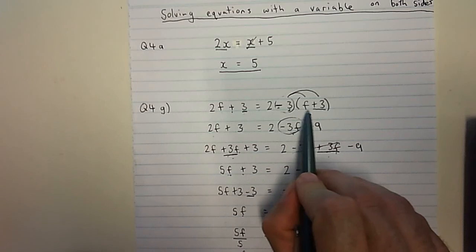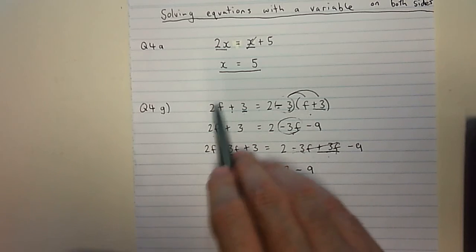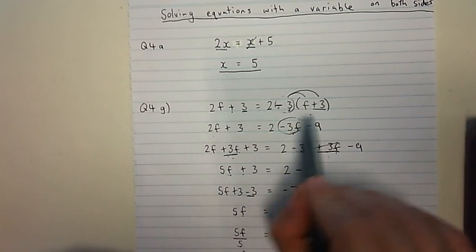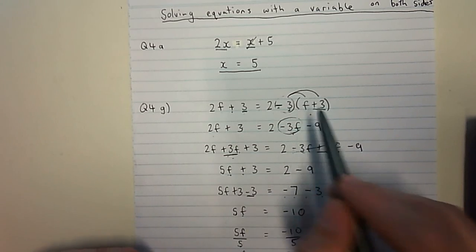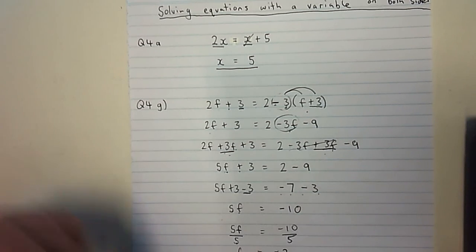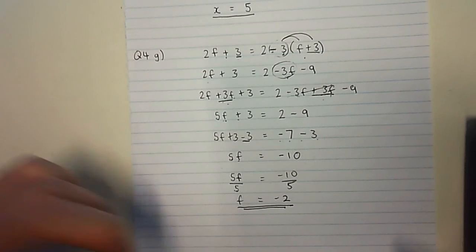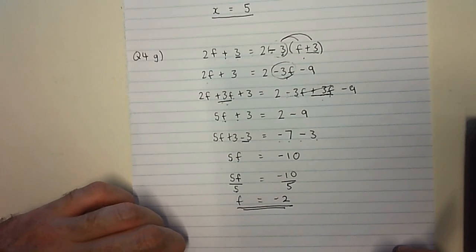If I put -2 there and put -2 there, once I work out those two sides, then I can check they equal each other, and if they equal each other, I know that this solution is correct. Some people call this verifying your solution or checking the reasonableness of your solution.